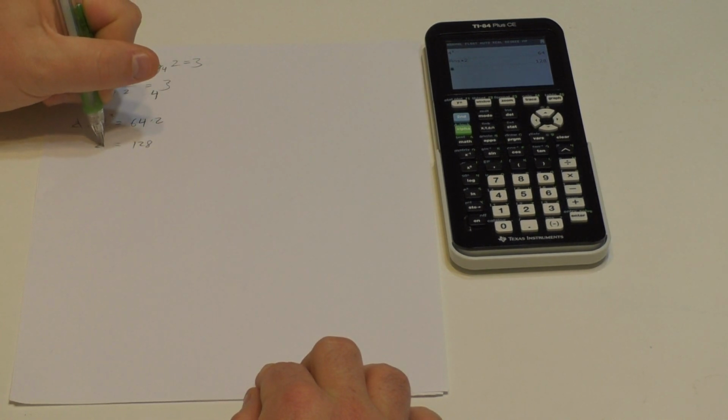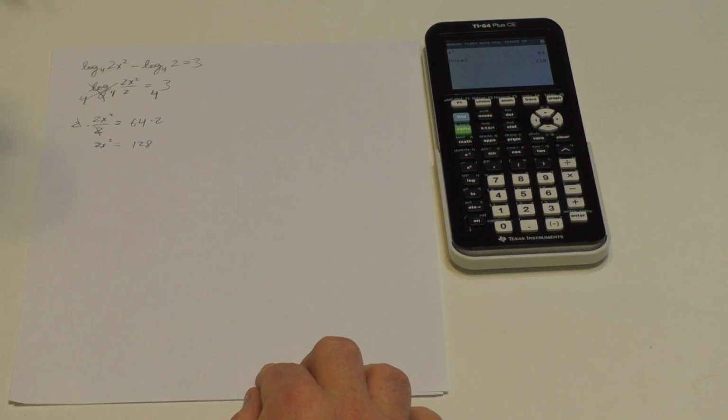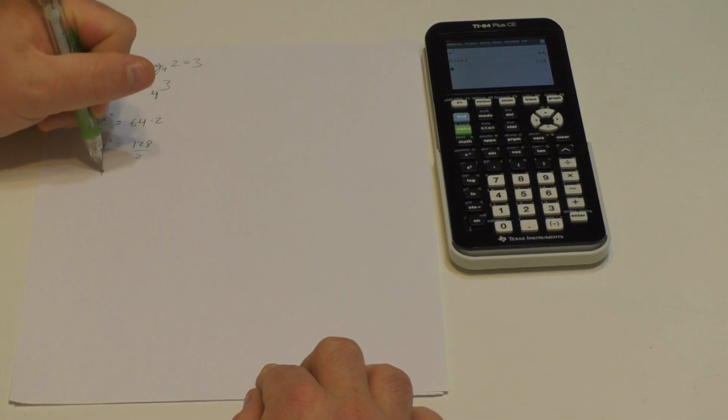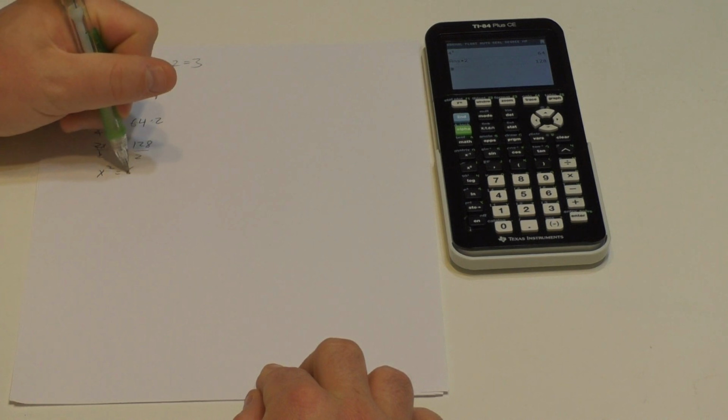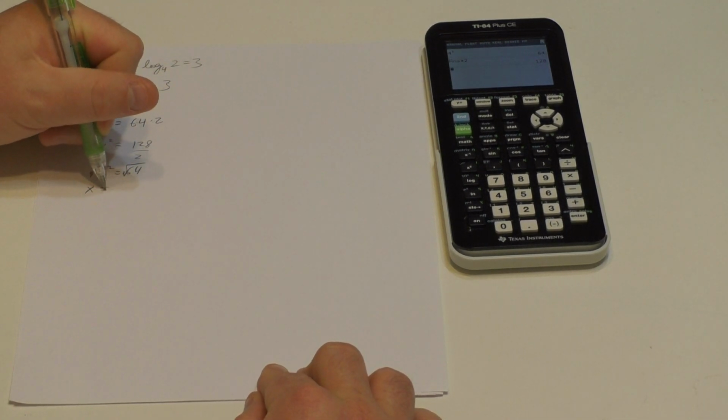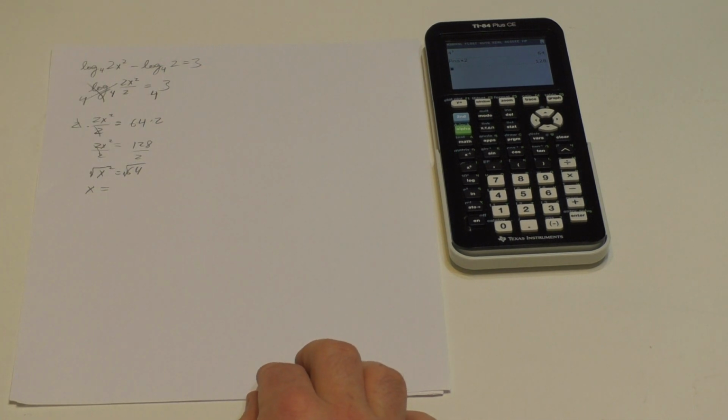That was silly because I could have just canceled the 2's, because what happens here? You divide by 2, you get x squared equals 64, square root both sides, you get x equals plus or minus 8.